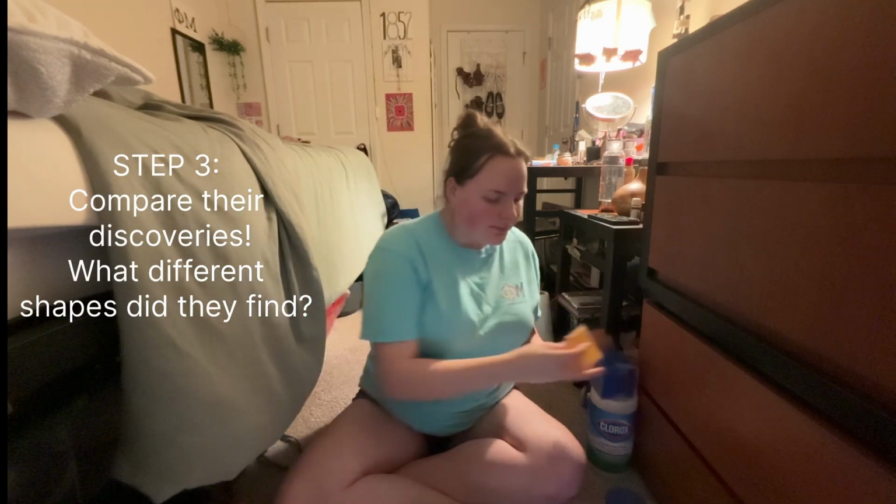I'm gonna write this on a board behind me. Essentially, they're pointing out the physical attributes, which is the flat faces that they see in the 2D figures. And so hopefully they point out triangles, rectangles, circles, squares, all that fun stuff.